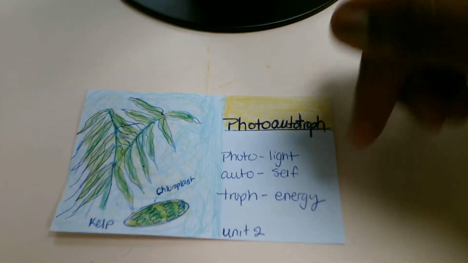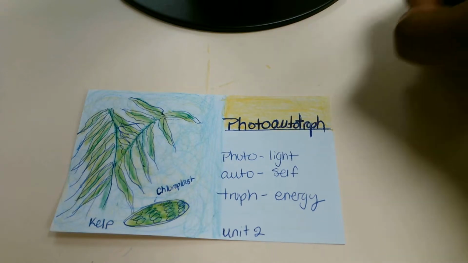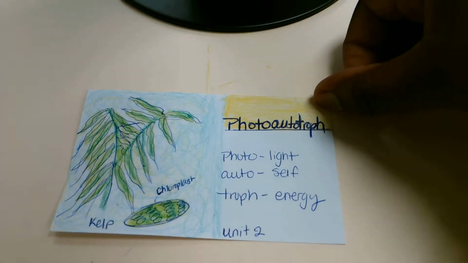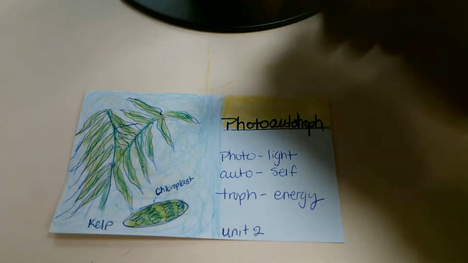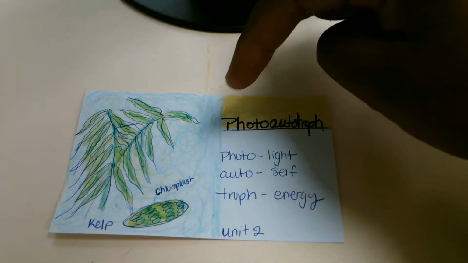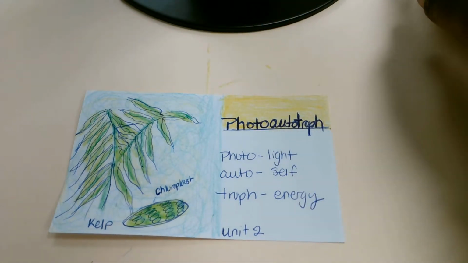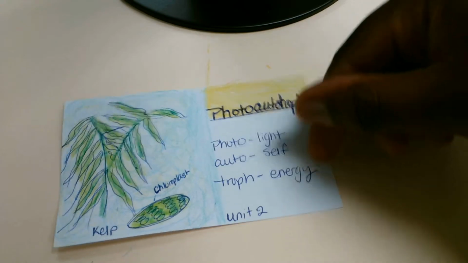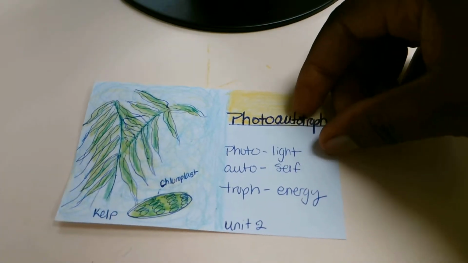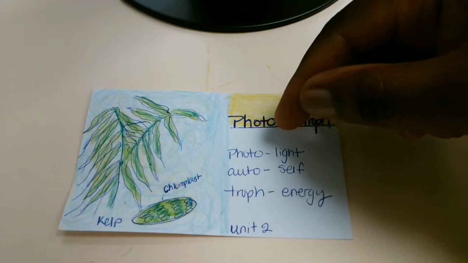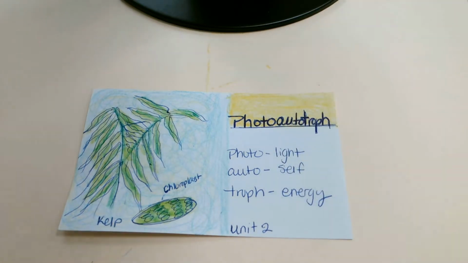So on the front of the card, which is the unlined side, you're going to need to write the word, which for this example I have photoautotroph, and then on the other side you're going to draw an image to represent that word. I didn't include this in the directions that are written for you, but I went ahead and broke down the word photoautotroph.